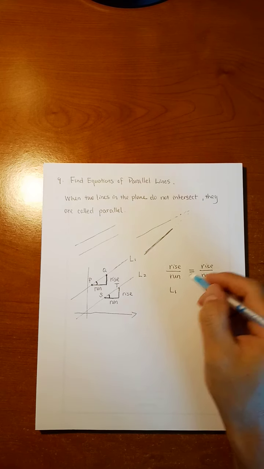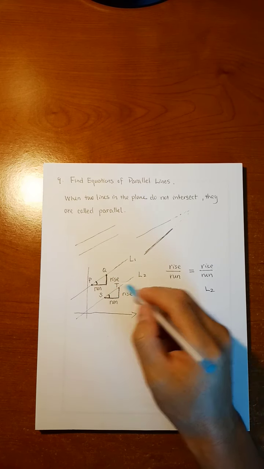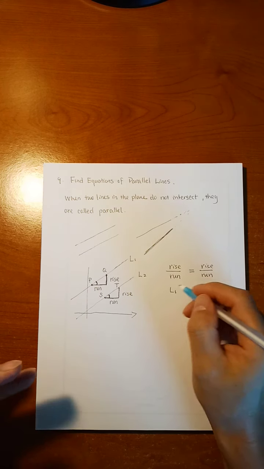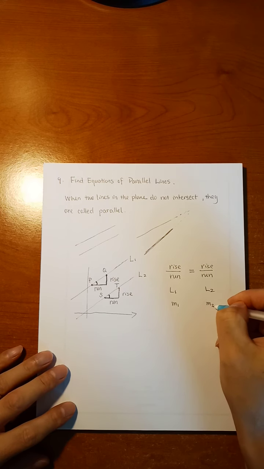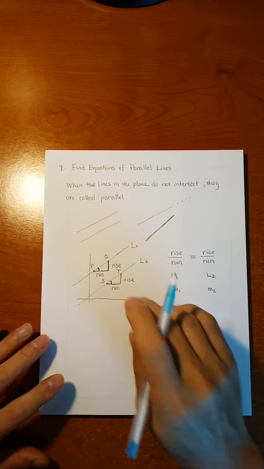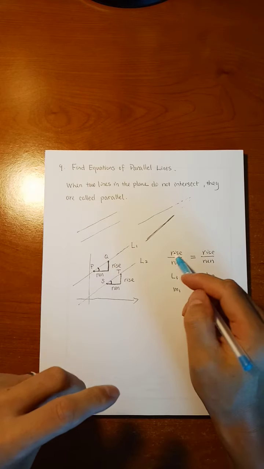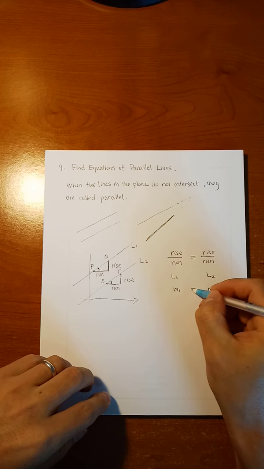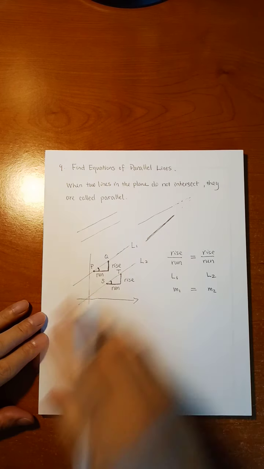Those two rises and runs, first from L1, second from L2, both are the slopes of the corresponding lines, right? So if you want to have two parallel lines, you should have the same ratio of the rise and the run. In other words, you should have the same slope.